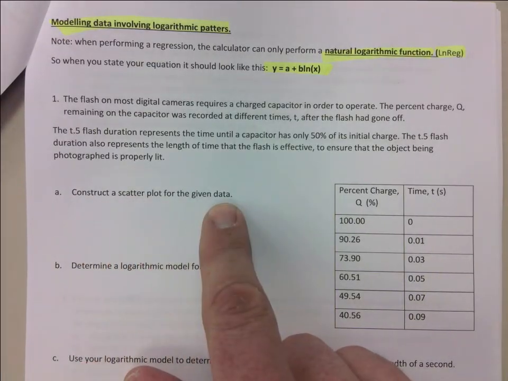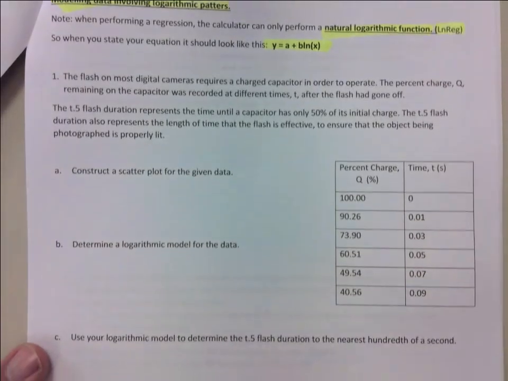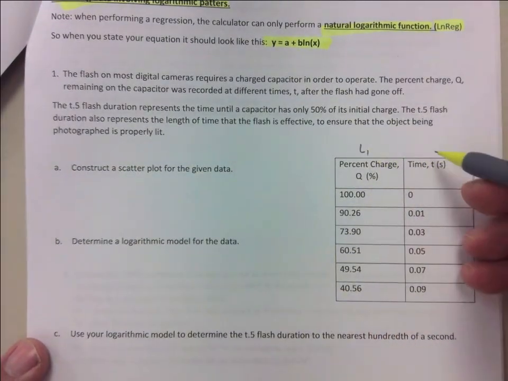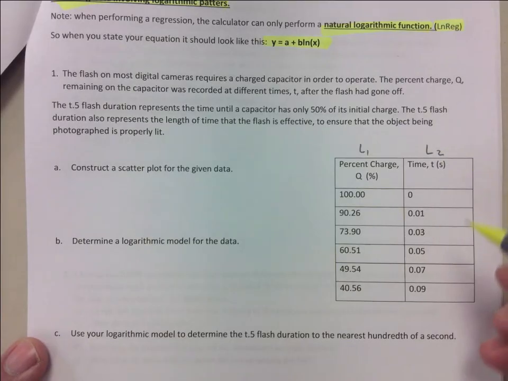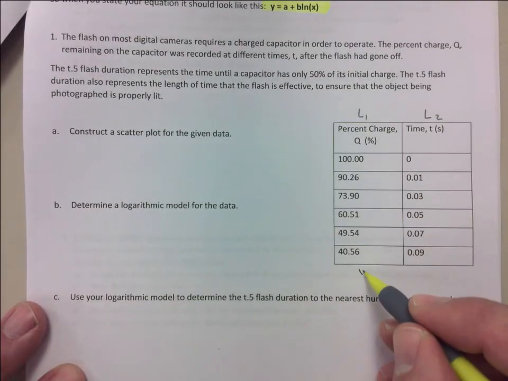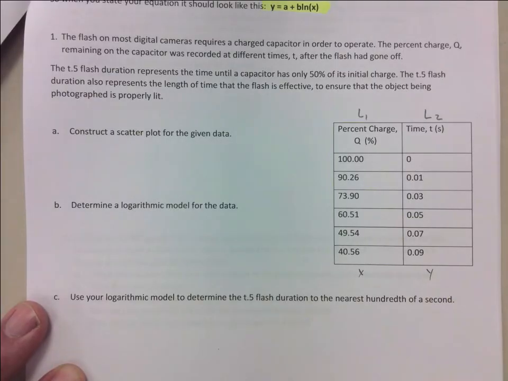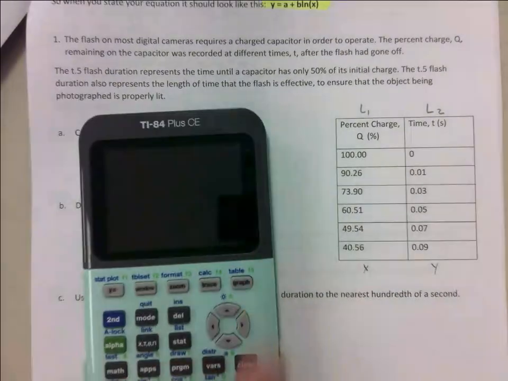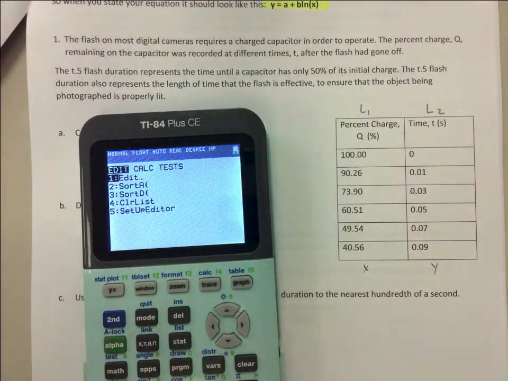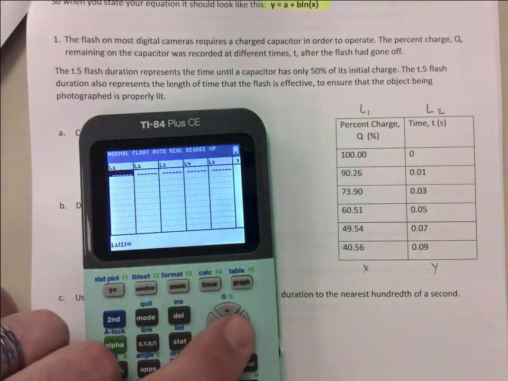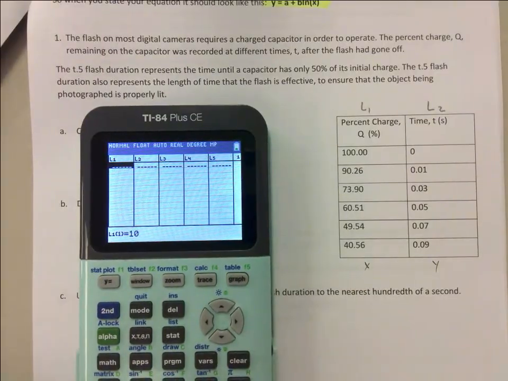Construct a scatter plot of the data given. So we're going to put this into L1 and this into L2, which means this is X, this is Y. Let's make a scatter plot first. So it's 100.